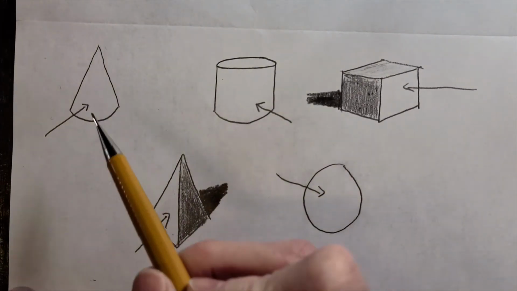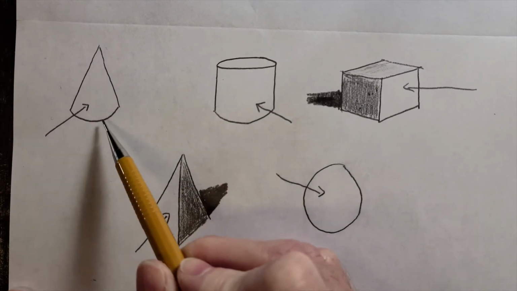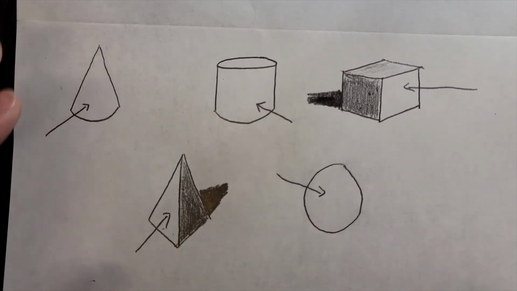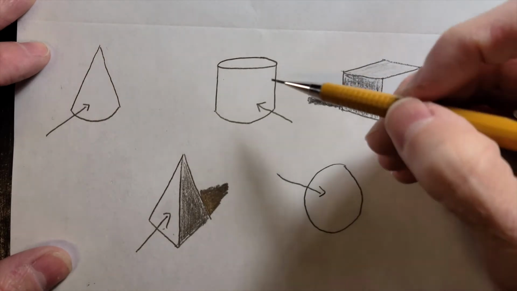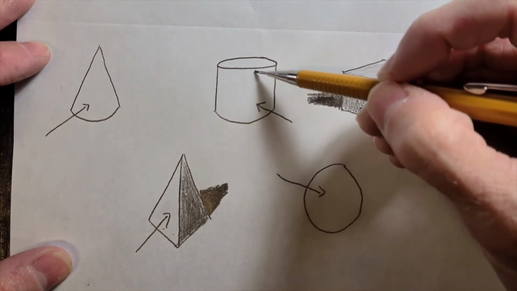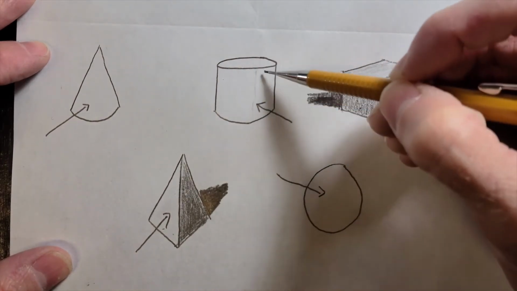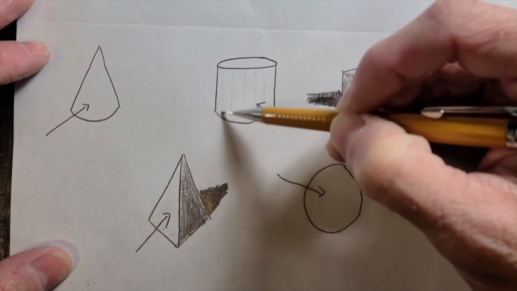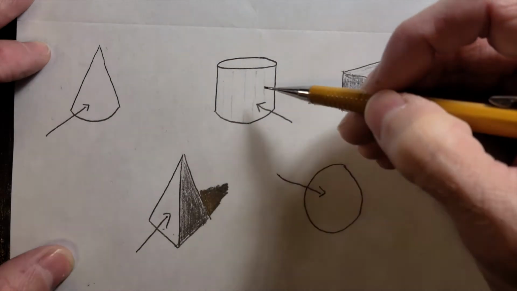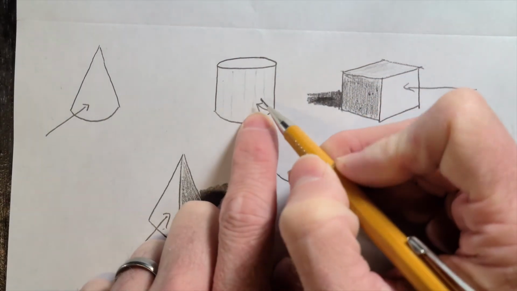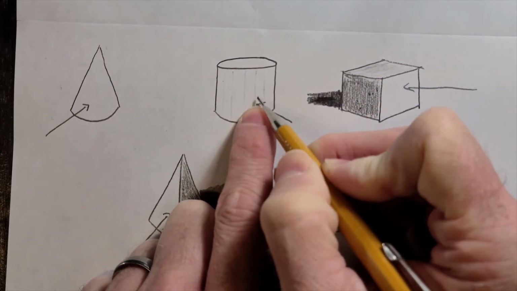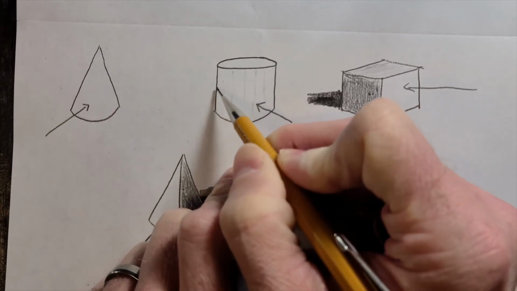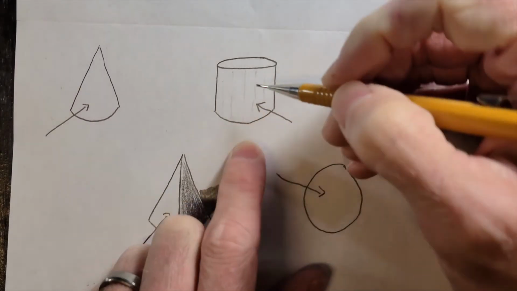Now, with curved things, the cylinder, the cone, and the sphere, it's a little different. We're going to sort of be placing some bands. So I'm just going to draw some really light lines vertically there. And what it does is going to be a gradual change from this area here, the lightest to the darkest this way, and from the lightest to the darkest this way.